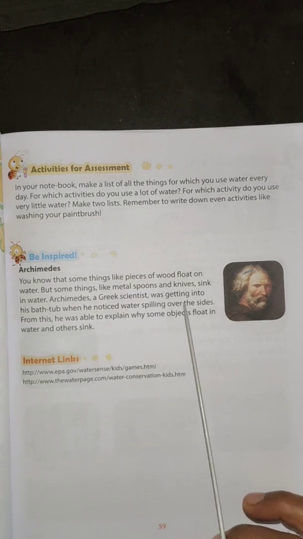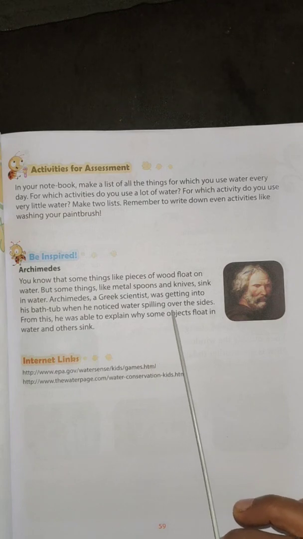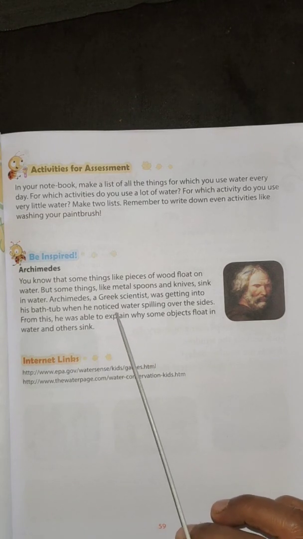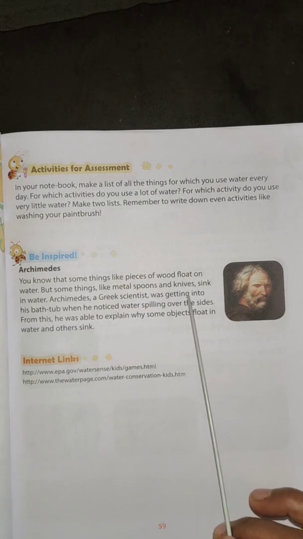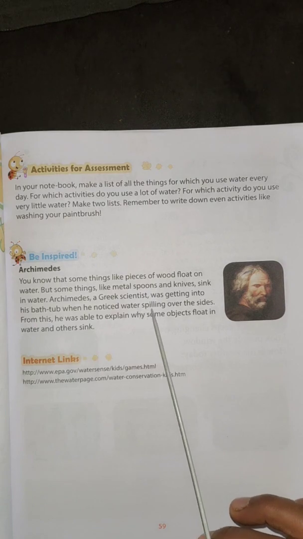When Archimedes got into the bathtub, water would spill out from the bathtub. What he explained was that the water that spilled out from the bathtub would be equivalent to the weight of his body.